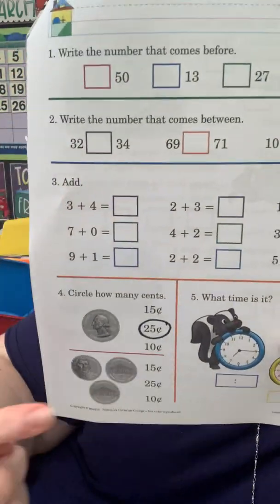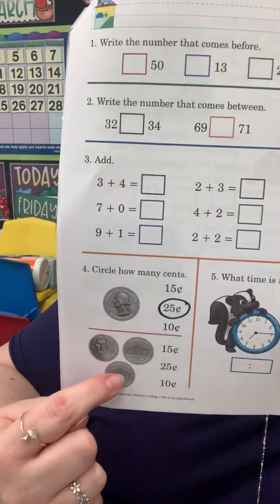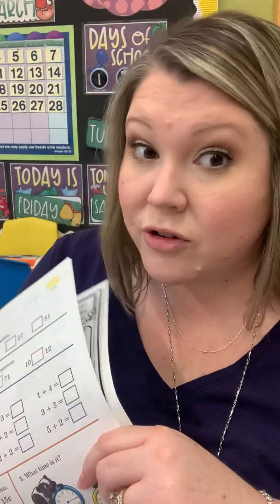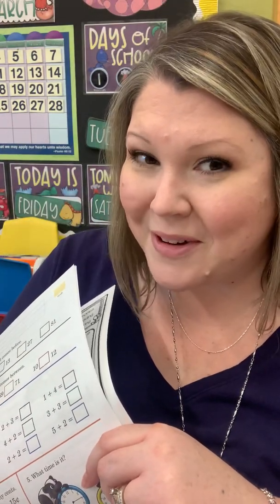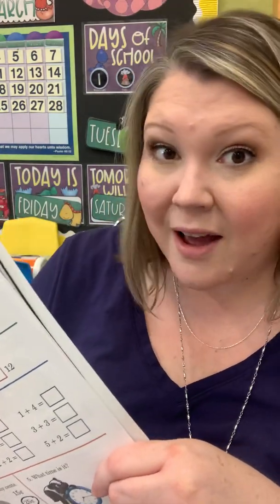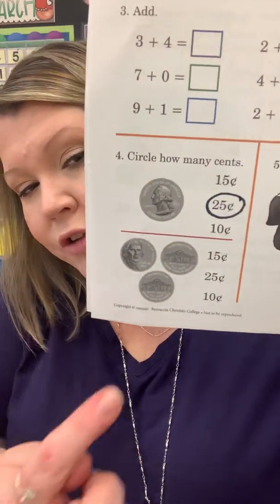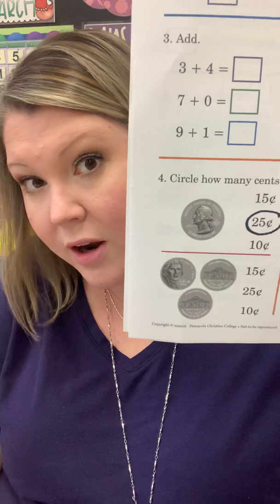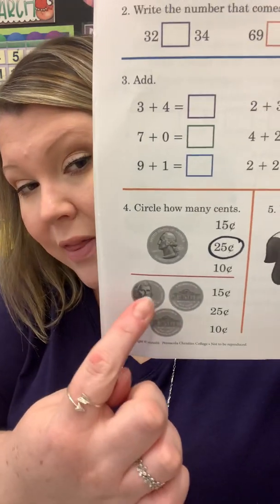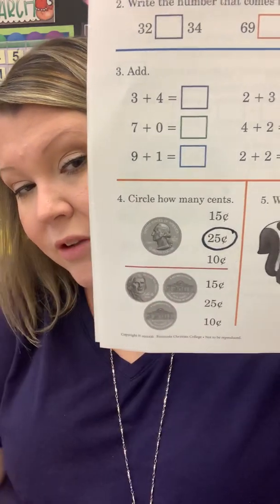Now let's look at this section right here. These are nickels. And if you can remember, I think I told you how much is in a nickel. It's not a dime, it's not a penny, it's not a quarter, it's a nickel. So you're not going to count by ones because it's not a penny. Count by the number you know is correct and circle the amount of money that are in 3 nickels.